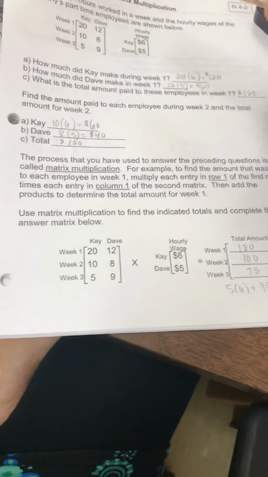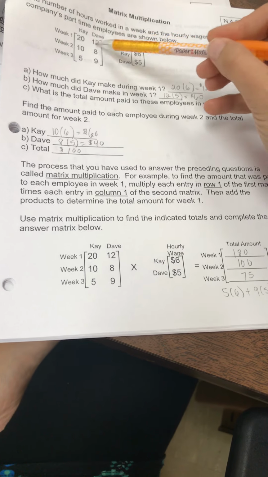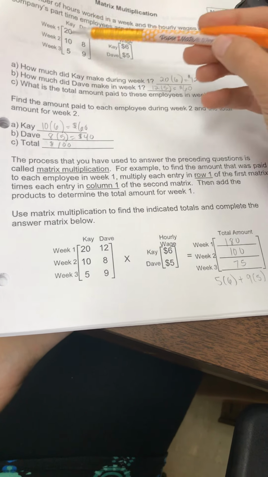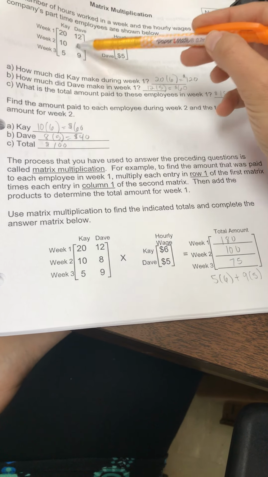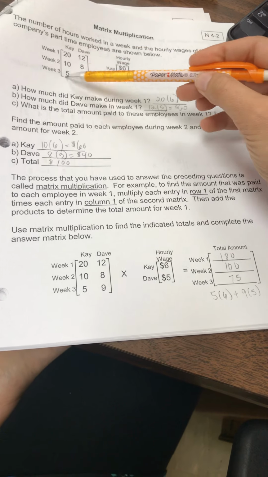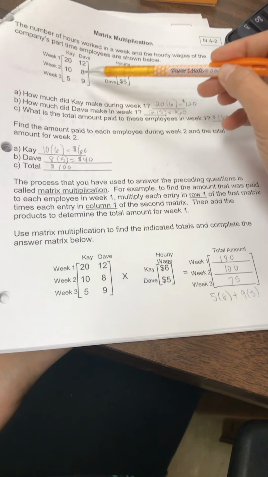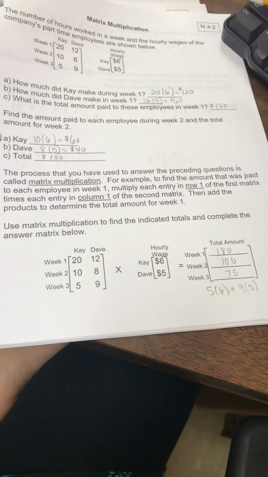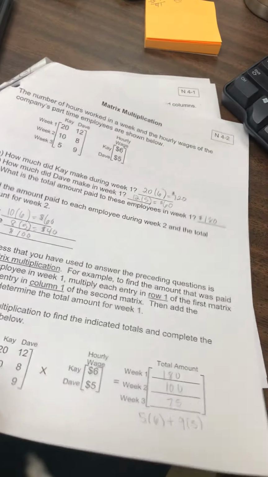Okay, so we just did the same thing. So we did this one times this one, and then this one times this one, and added them together. Then we did this one times this one, and this one times this one, and added them together. Now for the last one, we do the same thing. The 5 times the 6 plus the 9 times the 5. Okay, so that's what we're going to be doing when we're multiplying matrices. It works the same way.